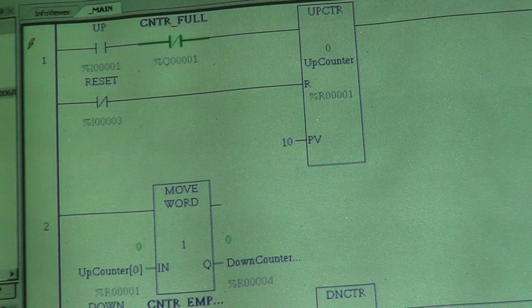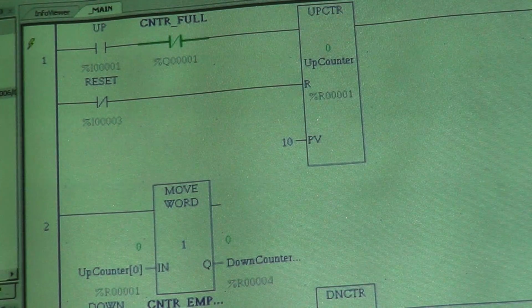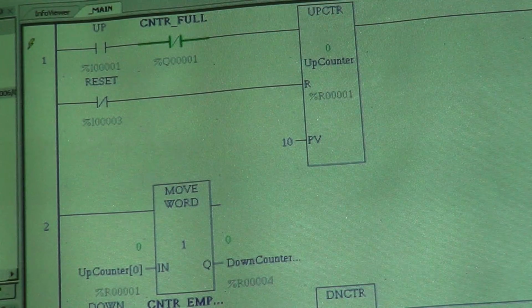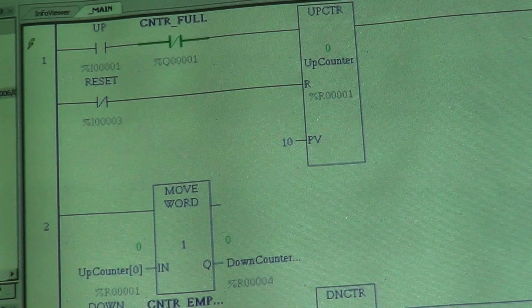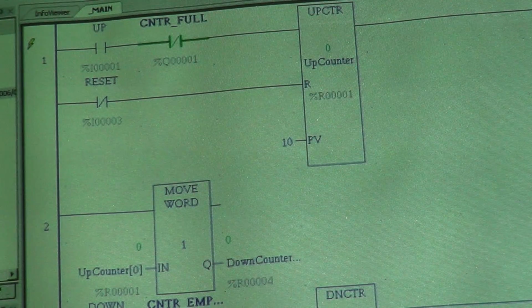All right, this is the case. We're going to make an up and down counter so we can keep track of the total number of objects in a box, in a room, in a parking structure. We have up to count the items coming in, and we have down counting the items going out.